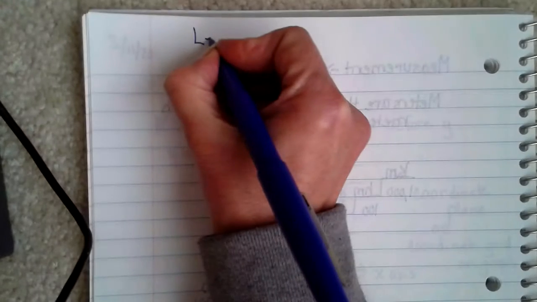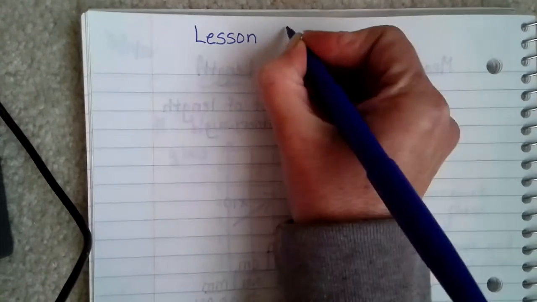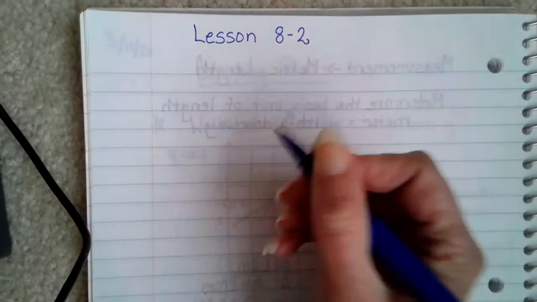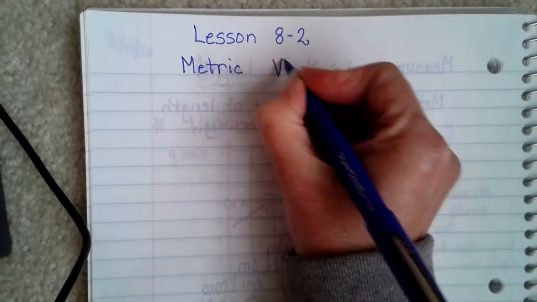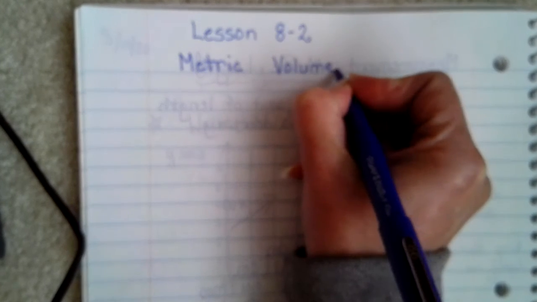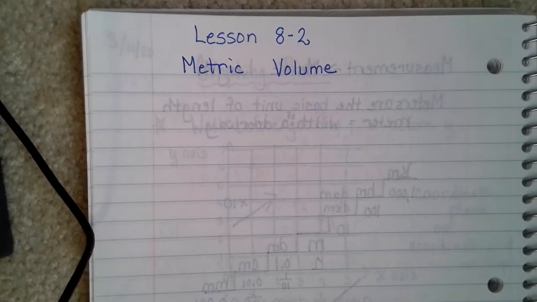Right, our next lesson is going to be about metric again, but this time we're going to talk about volume. So you should have already done the intro lesson and lesson 8-1, so this will be lesson 8-2. So I'm going to write that up here. Lesson 8-2. And we'll title this one Metric Volume. Let's see if we can get our focus in. All right, that's better. Lesson 8-2, metric volume.